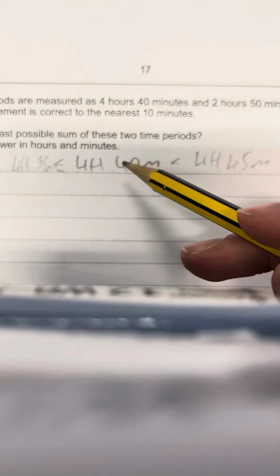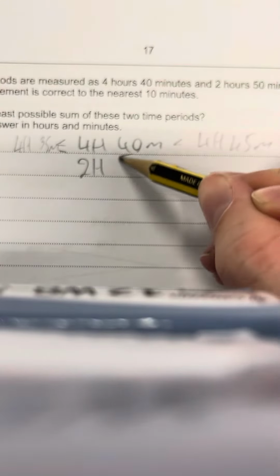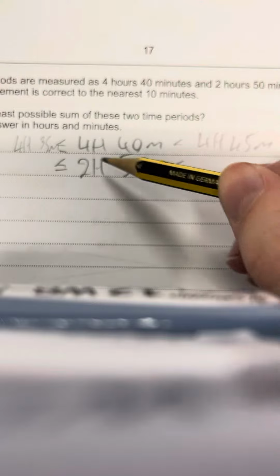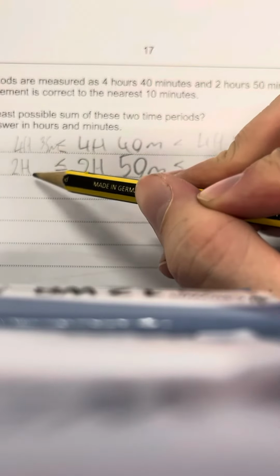So if this was recorded to the nearest 10 minutes, and then we do that same for the second one, so it's 2 hours and 50 minutes, again to the nearest 10 minutes. So this would be plus or minus 5 minutes either side, so it would be 2 hours and 45 minutes. And this side would be 2 hours and 55 minutes.